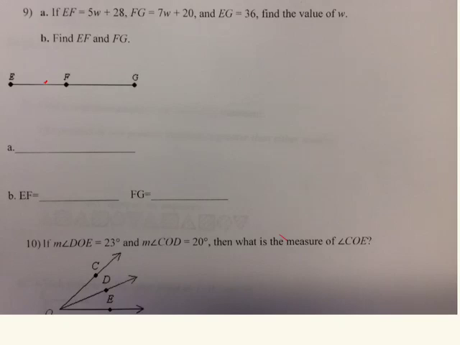It just seems more complicated because we're dealing with binomials. So EF is going to be 5W plus 28. FG is 7W plus 20. And the whole thing, EG, is equal to 36. So, same thing as number 8.